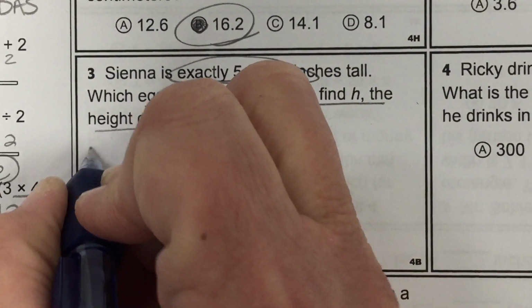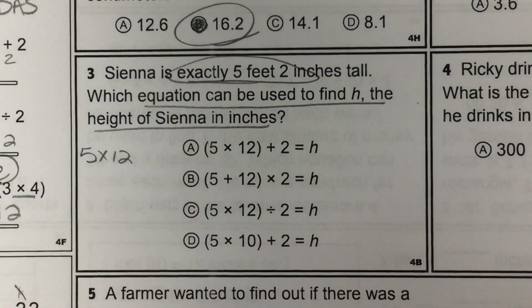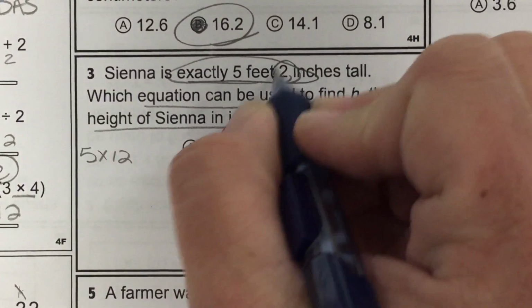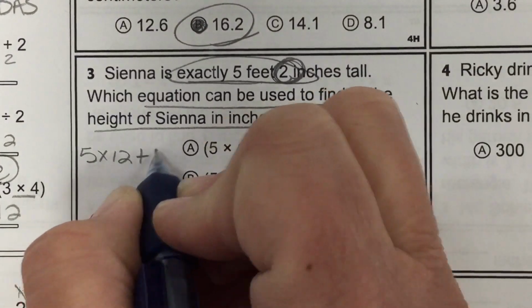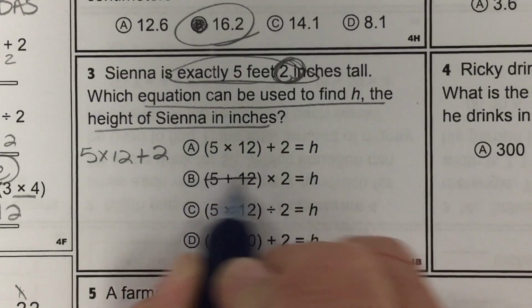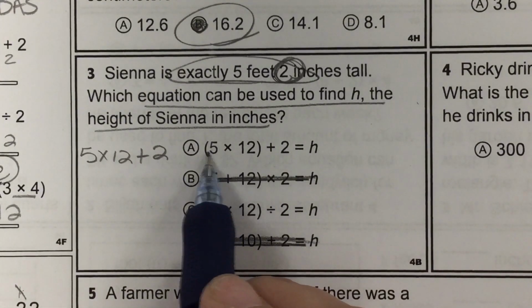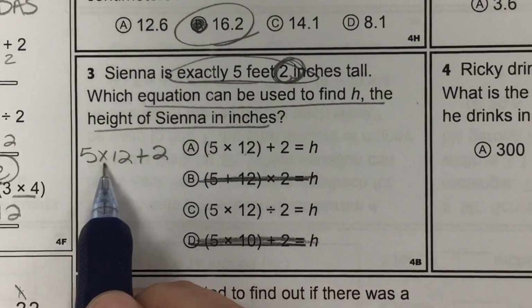All right, so I'm going to take 5 feet and I'm going to multiply it by 12 inches to find out the total number of inches in 5 feet. And then I know that she's 5 foot 2 inches, so I'm just going to add the 2. Okay, so I know it's not going to be B, and it's not going to be D. So if I look, 5 times 12 plus 2.